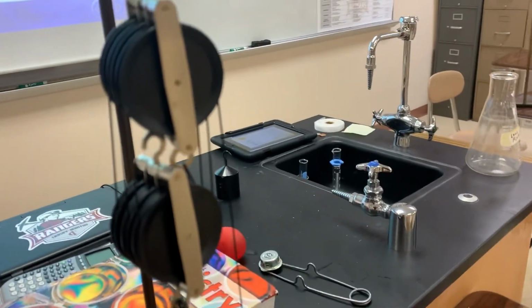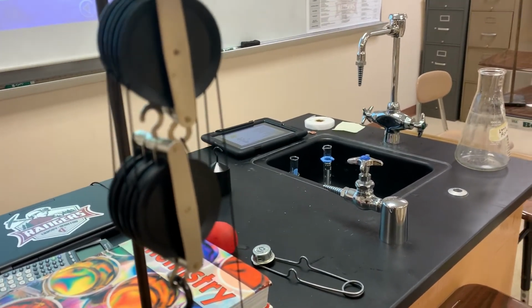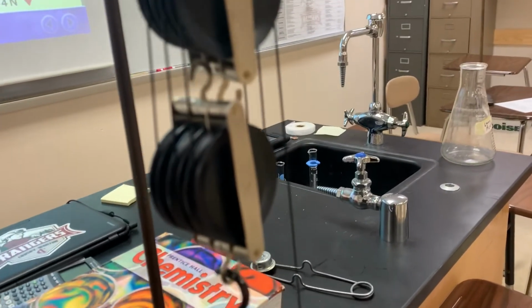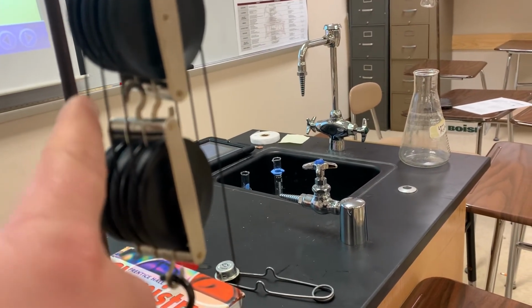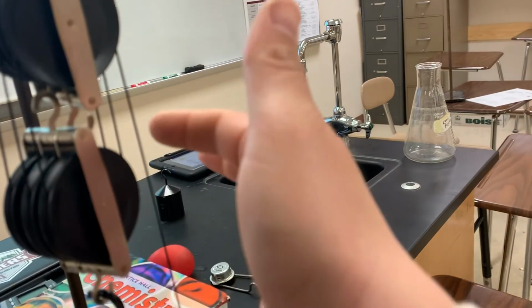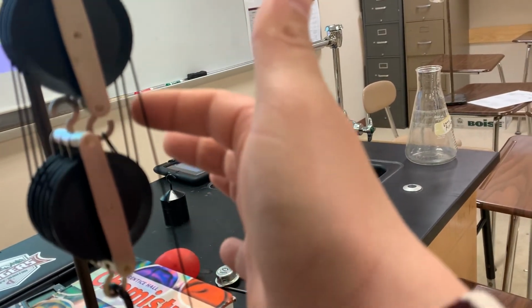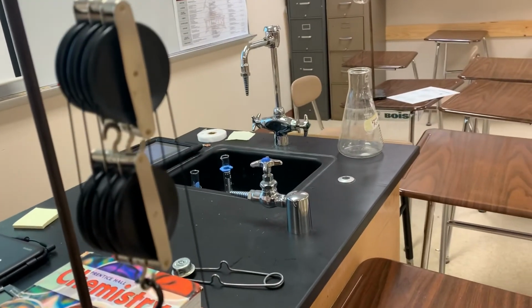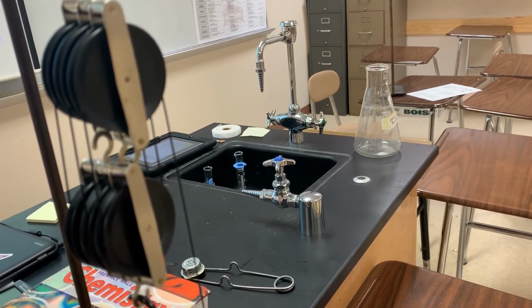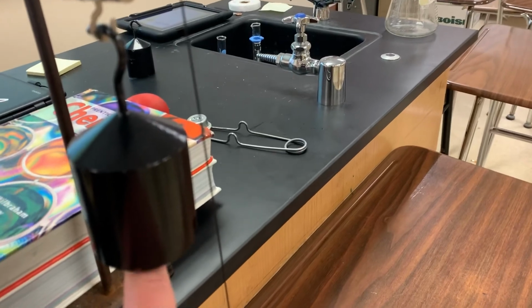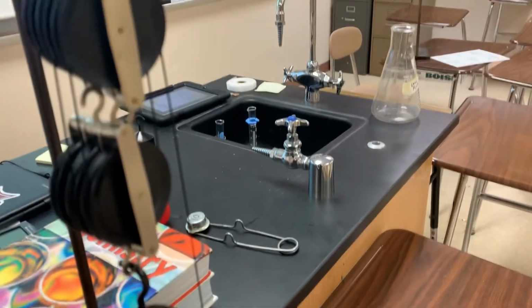If you're looking at the system, this is a good view of it. You can count the strings supporting the load: 1, 2, 3, and then this side 4, 5, 6. So if you're doing the math at home, whatever this thing weighs, you divide it by 6.